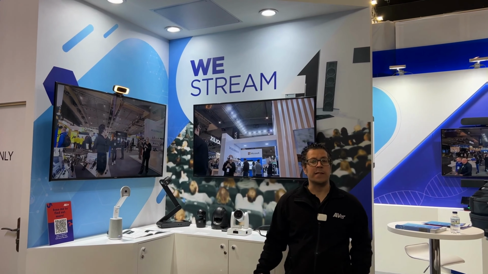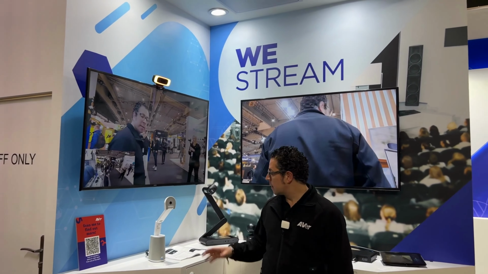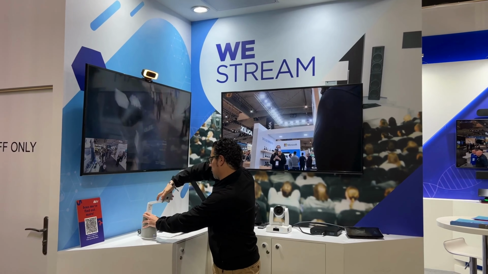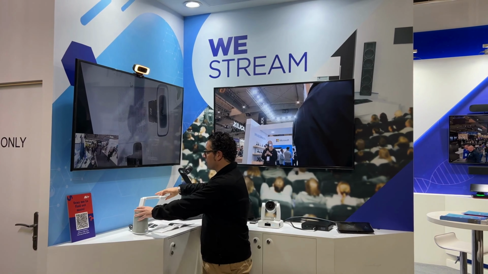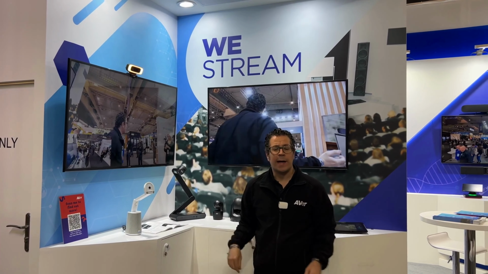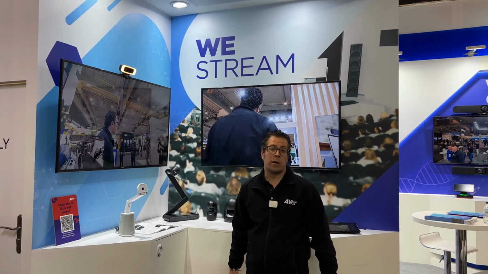Here we are presenting the solution for classroom, this A30, that is a new concept that can behave as a document camera that you can use for your training, but also if you raise the head, it's automatically creating a wide angle field of view camera.